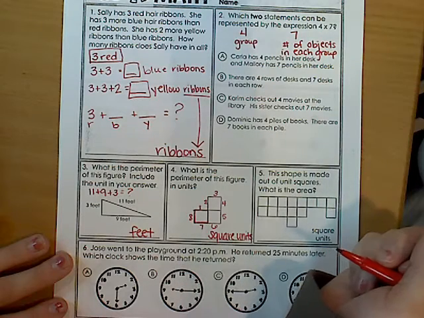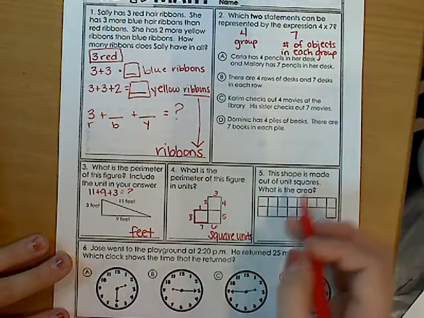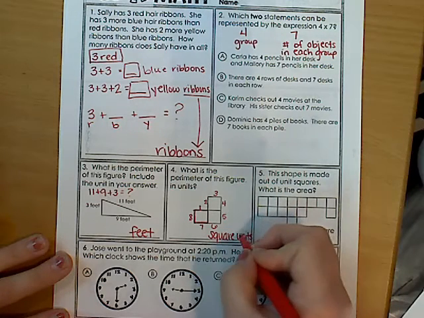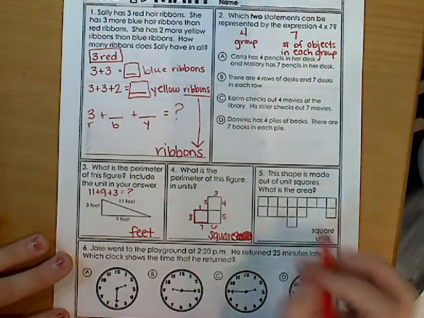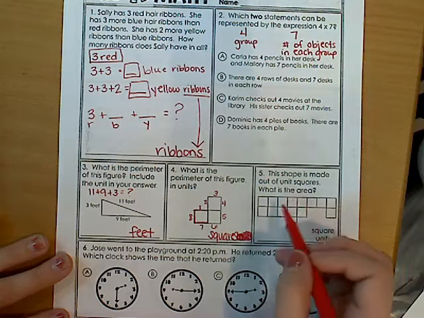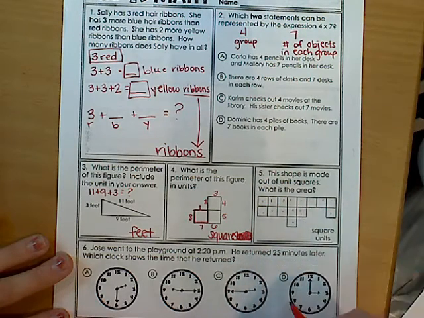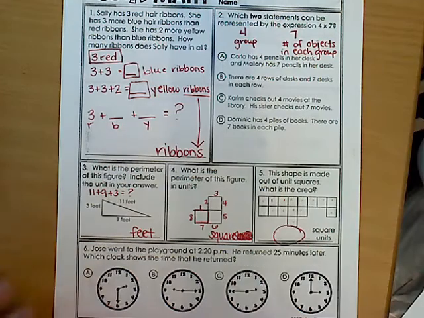This shape is made out of unit squares. What is the area? I'm going to change that, sorry. This shape is made out of unit squares. What is the area? You're going to count the number of squares, and that will be your total area.